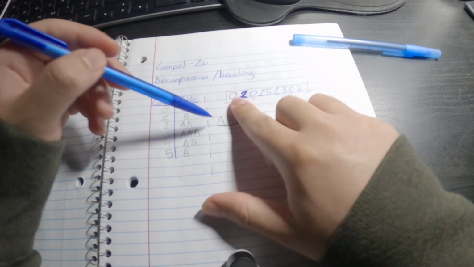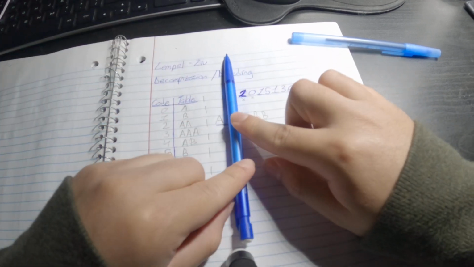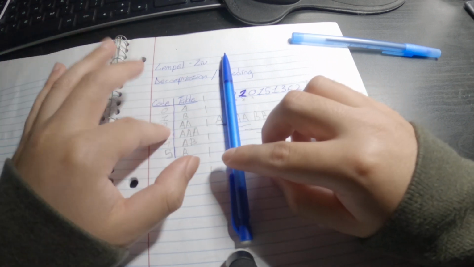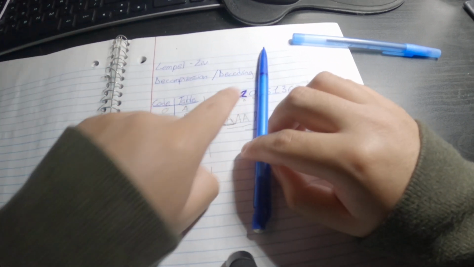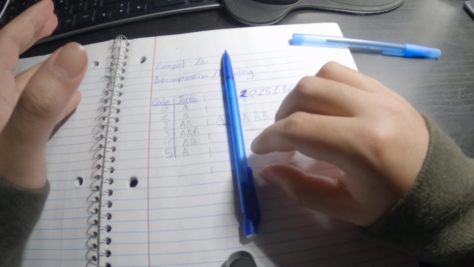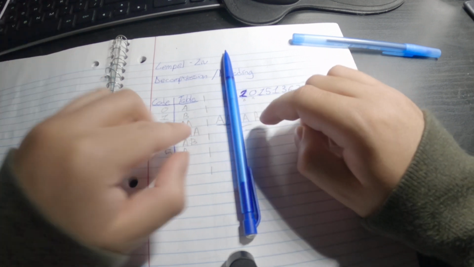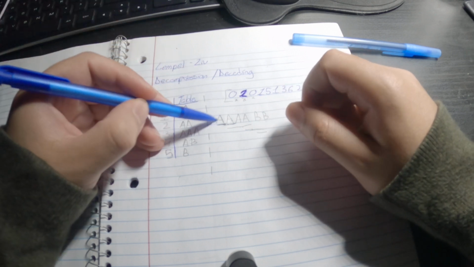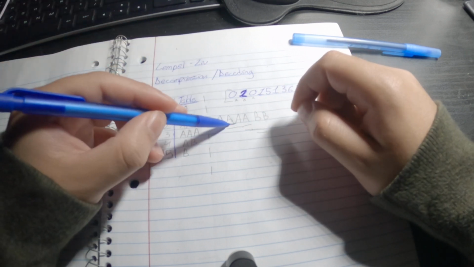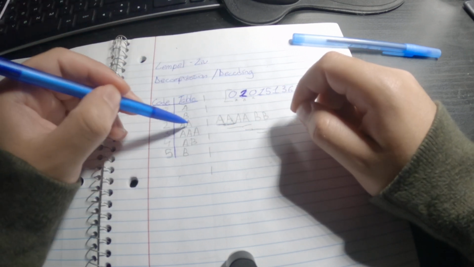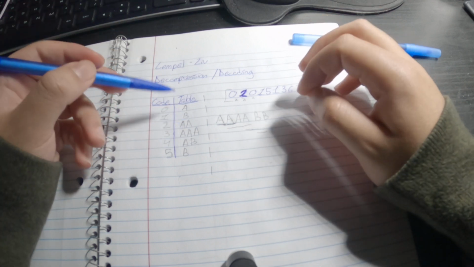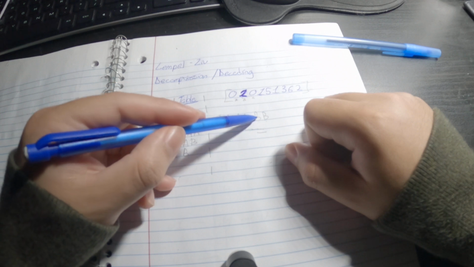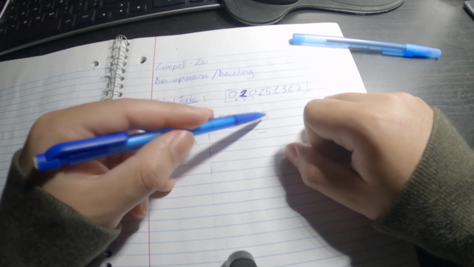At first we started with 0, right? That's what we started off with. We started with 0, which is A, and then we had to go to 2. We didn't know how to do that because we didn't have the code right here in our table. But what we did was we added the previous occurrence to the end, and that gave us the double A that we needed. Similar to this right here, we're going to take the previous occurrence and then add it to the end.